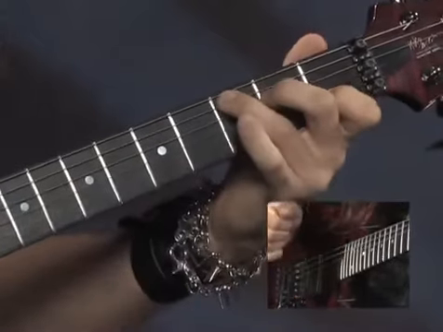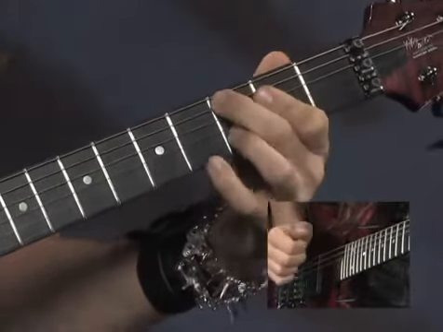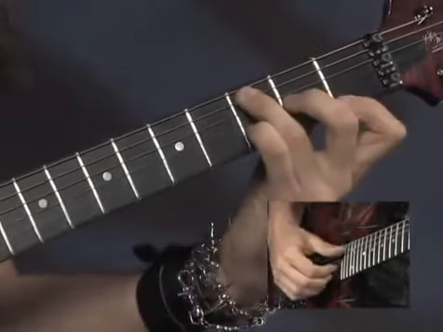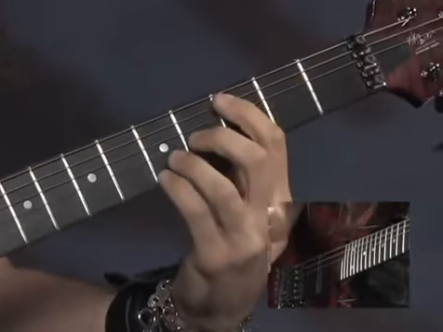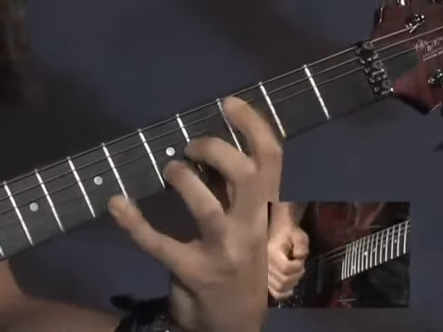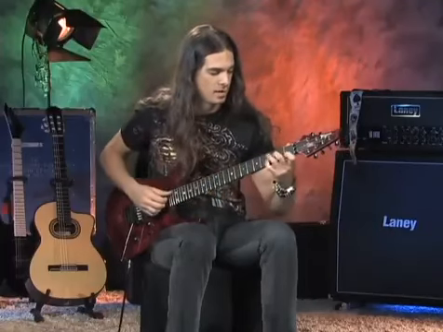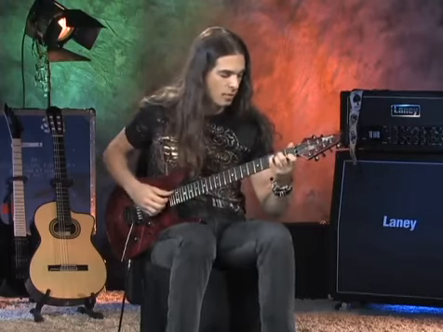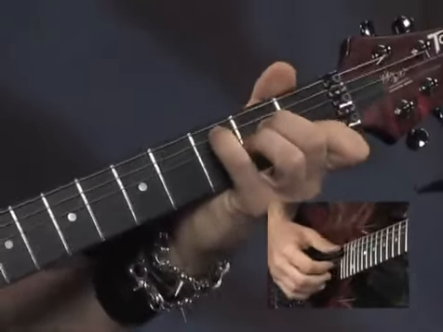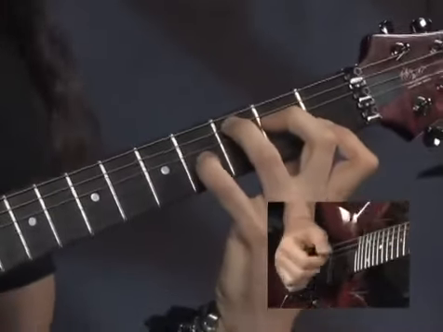So we have C, D, E, F, G, A, B, and C again, right? There's many different ways of doing that. I'm just showing one of the ways. Like this with the sixth, or with this major seven, like this.